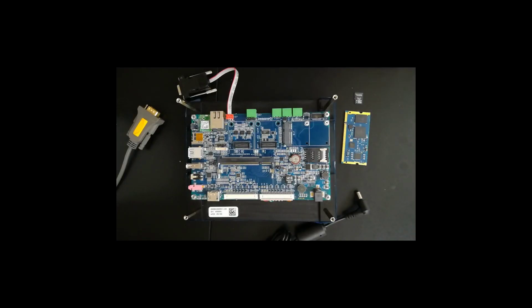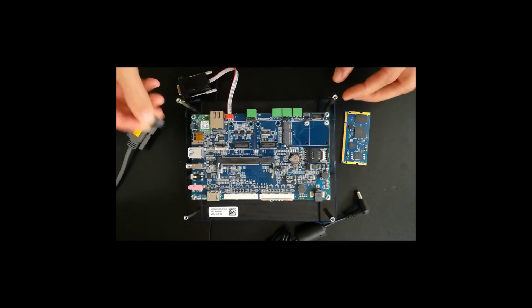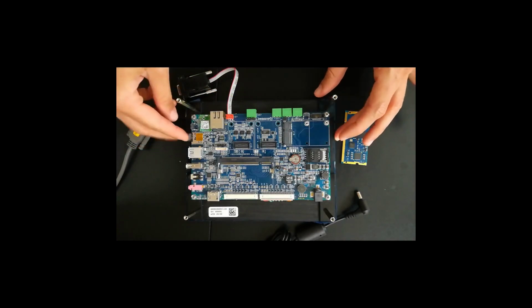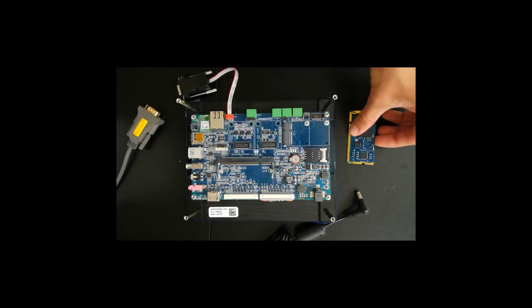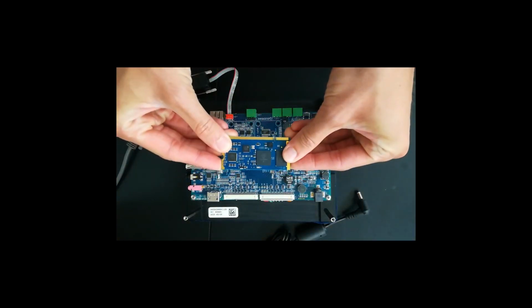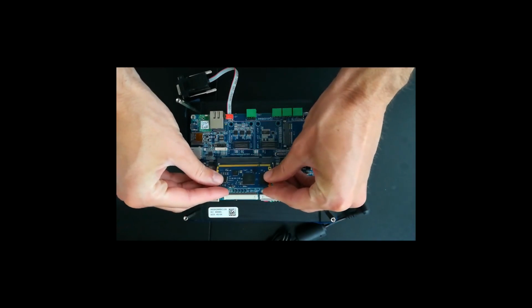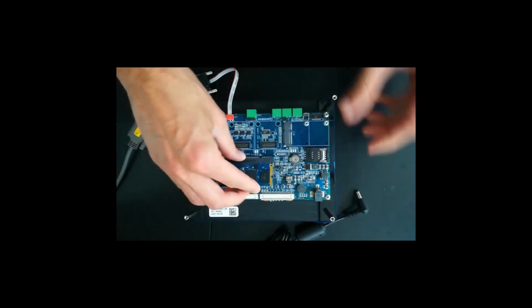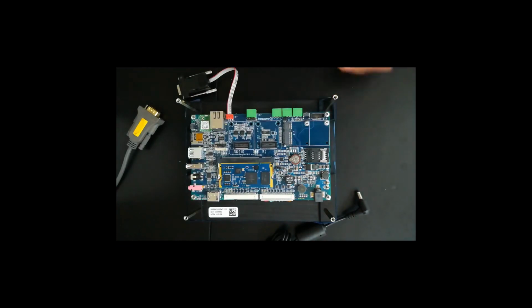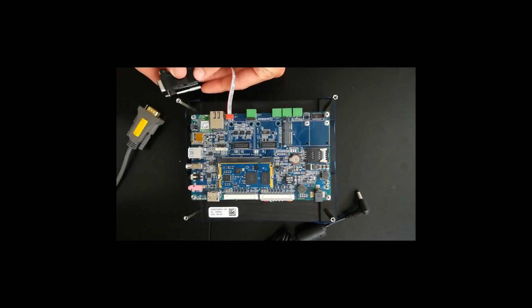Okay, so let's start our module. This is the SD card we just flashed. We plug it into the board. We now plug the system on module, the iCore MX8M Mini, on the board.